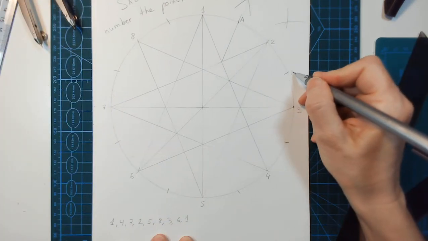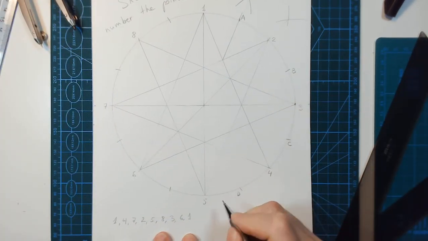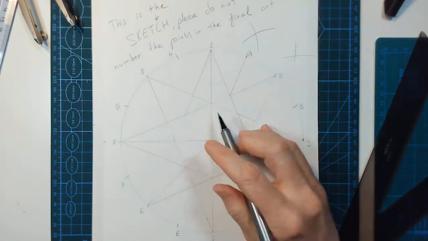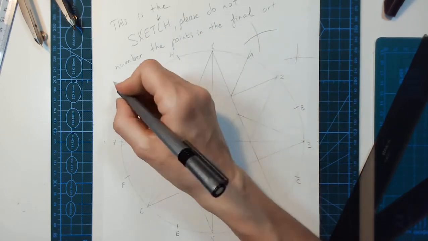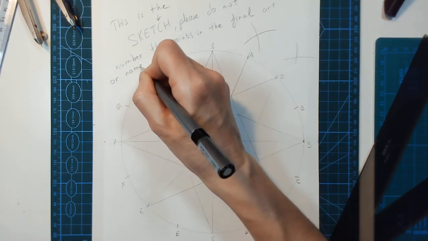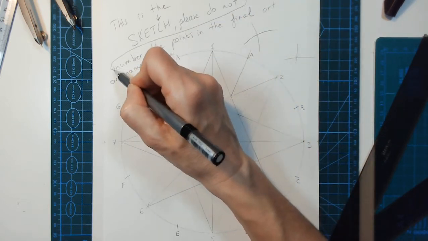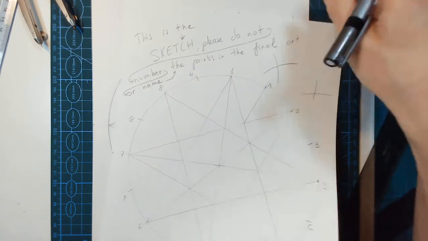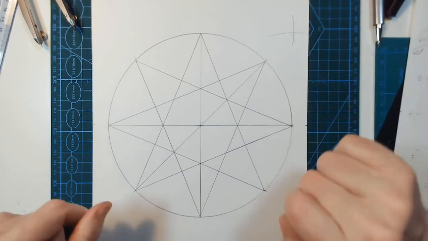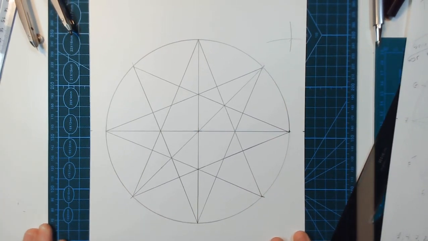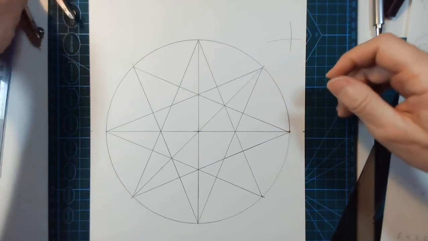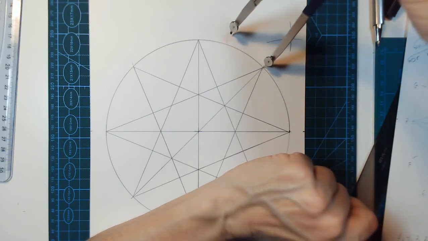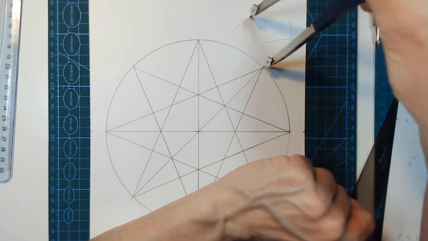Good. But remember, please do not number or name. Do not number or name the points in the final art. Good. So this is a special drawing paper. What we're going to do here is to divide the arcs into two. Remember, we open the compass more than half. We do this arc.